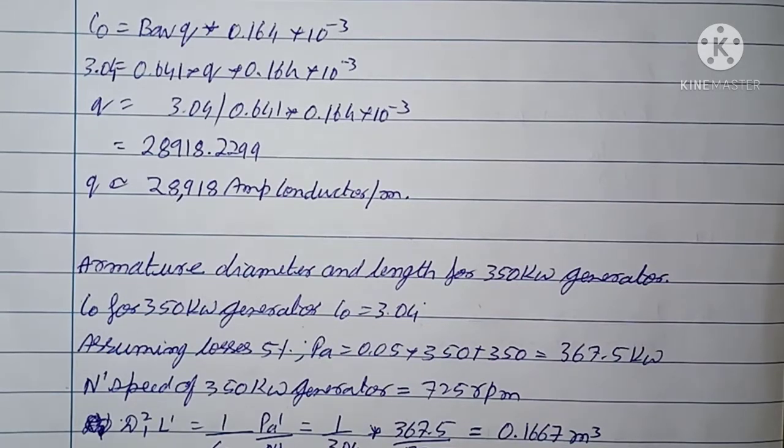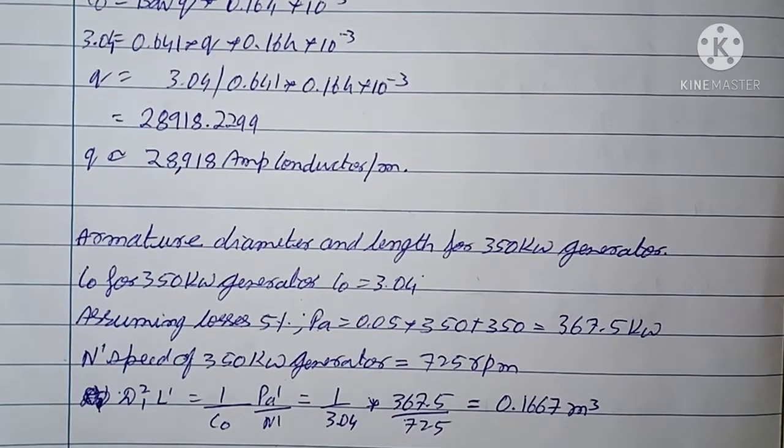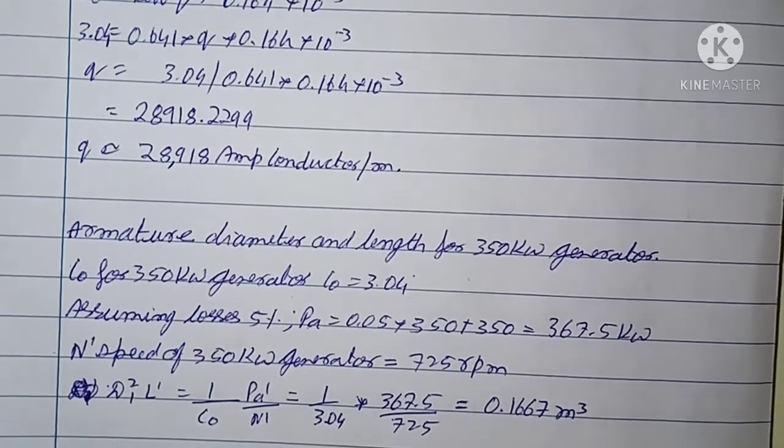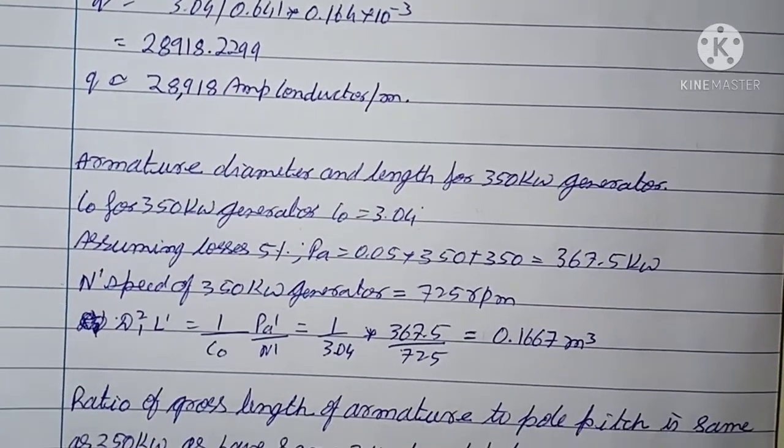The next thing to find is the specific electric loading. For that we use the basic equation C0 equal to specific magnetic loading into specific electric loading into 0.164 into 10 raised to minus 3. We know C0, the output coefficient, and we know the specific magnetic loading, so we can find the value of q. The specific electric loading is 28,918 ampere conductor per meter. Now we have both the specific magnetic loading as well as the specific electric loading.